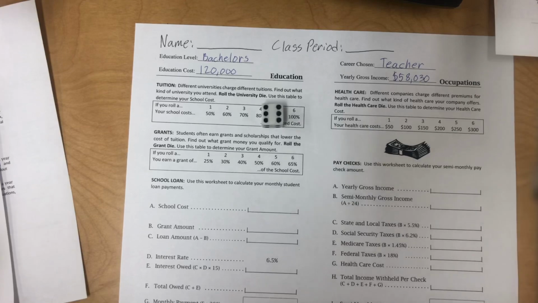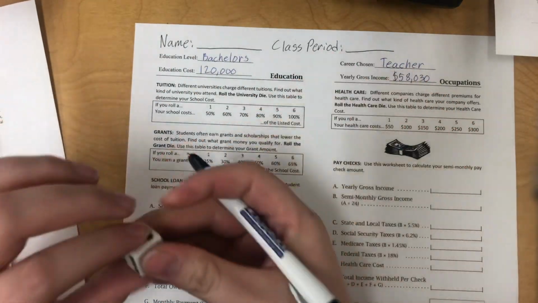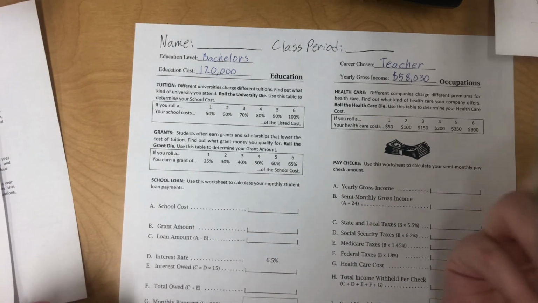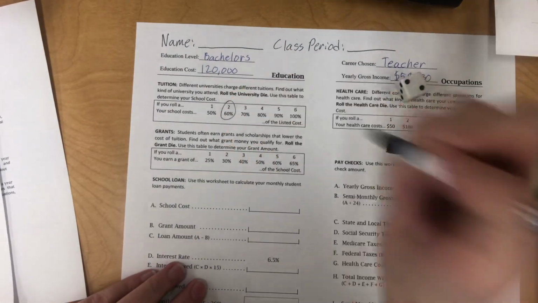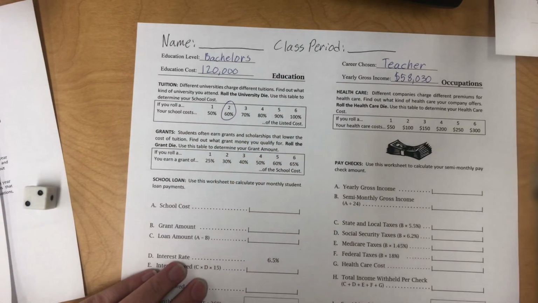So I'm going to roll the number, and I got unlucky. So that's going to be 100%. However, for the purposes of this video, I don't want to do 100% because that simplifies the math. I want to show you how to calculate with an actual percentage. So let's try that one more time. 2. All right, I got lucky that time. So I'm going to pay 60% of this cost.